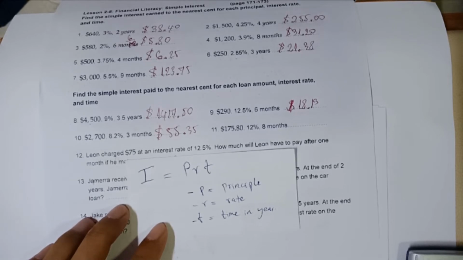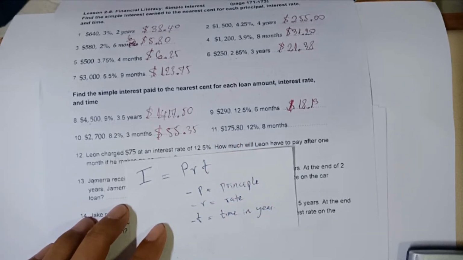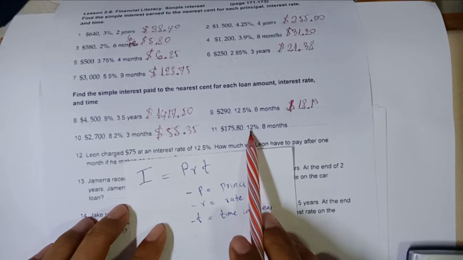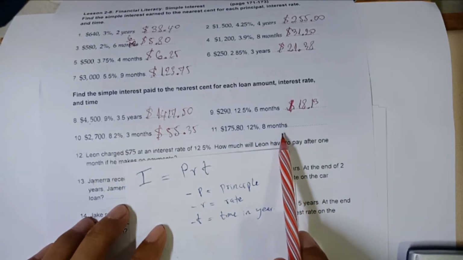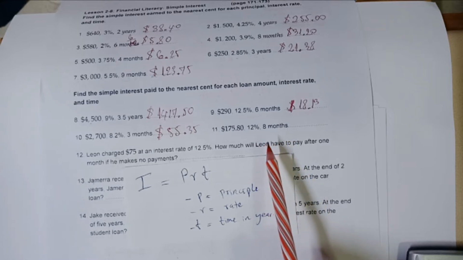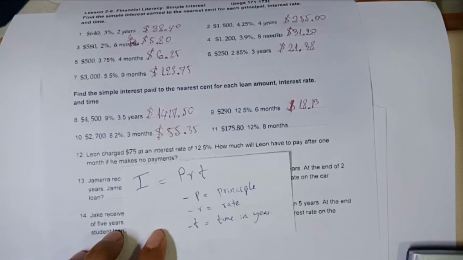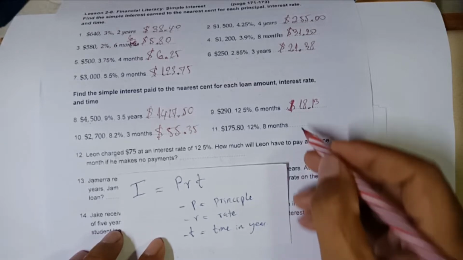Number 11, you have 175.80. You multiply by 0.12, and you multiply again by 8 and divide by 12 because this is in months. So you multiply by 8 and divide by 12, that will give you $14.06.